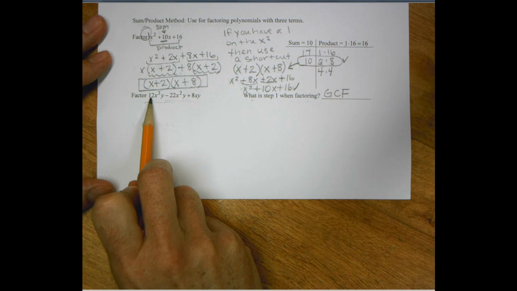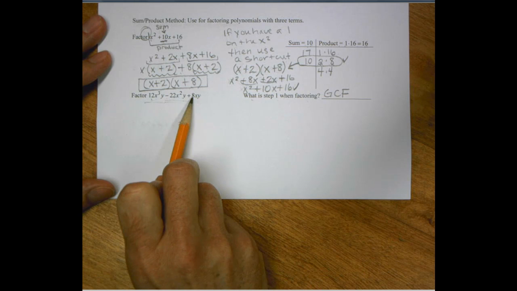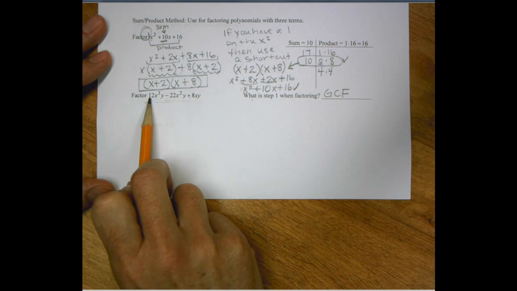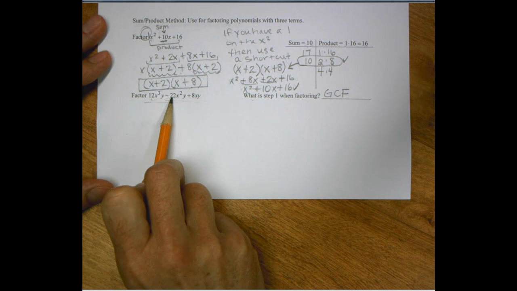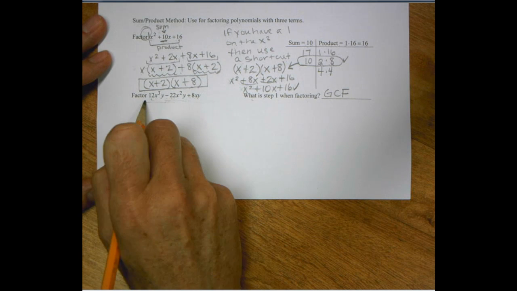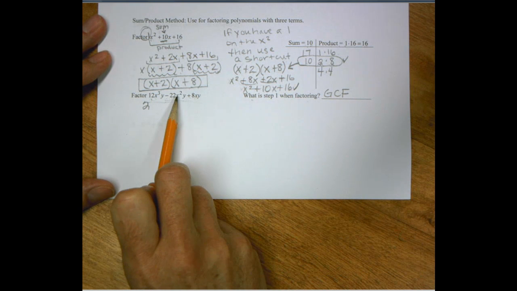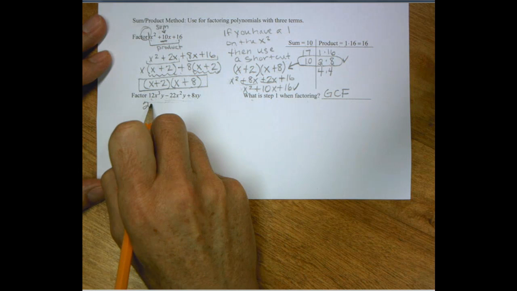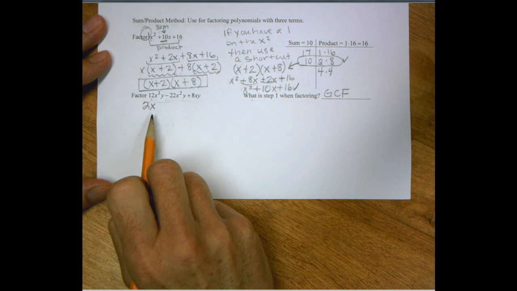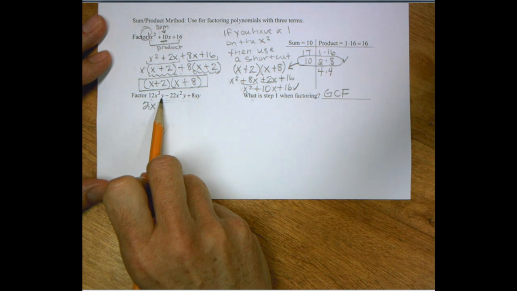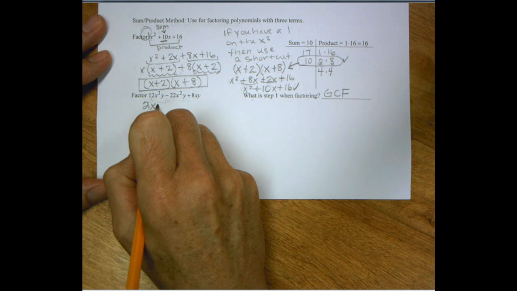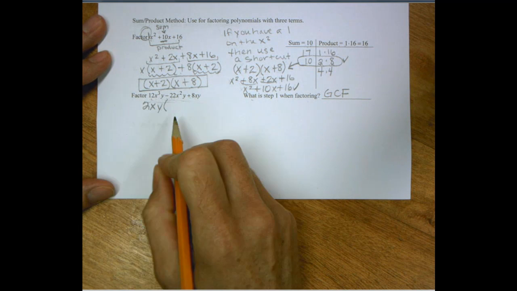So if I look at this, I have 12, negative 22, and a positive 8. I can pull out a 4 from both of these, but not from the 22, so I better stick with the 2. And then I look at the variables. I have an x cubed, x squared, and an x. The smallest exponent is to the first, so I just can pull out an x. And then I have a y on every single term, so I can pull that out as well.